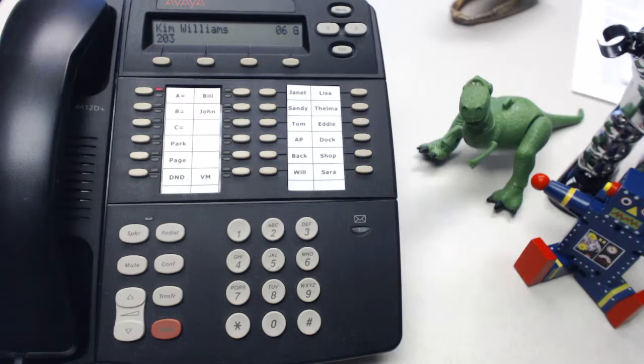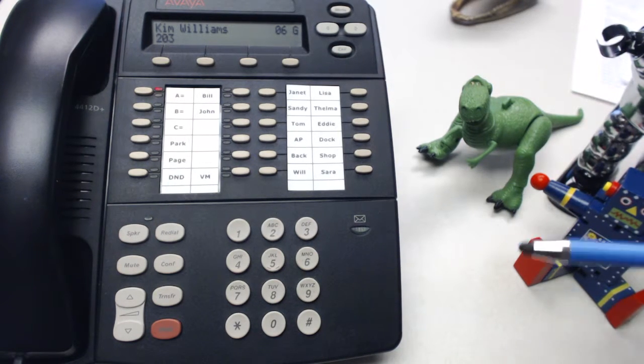The next thing we're going to do is leave a personalized greeting. Perhaps we don't like the way it is now, or maybe there's the default greeting, which simply says, the person you have reached is not available. We don't like that very much. So let's change our greeting. I think there's one in there right now, but we'll change it anyway.